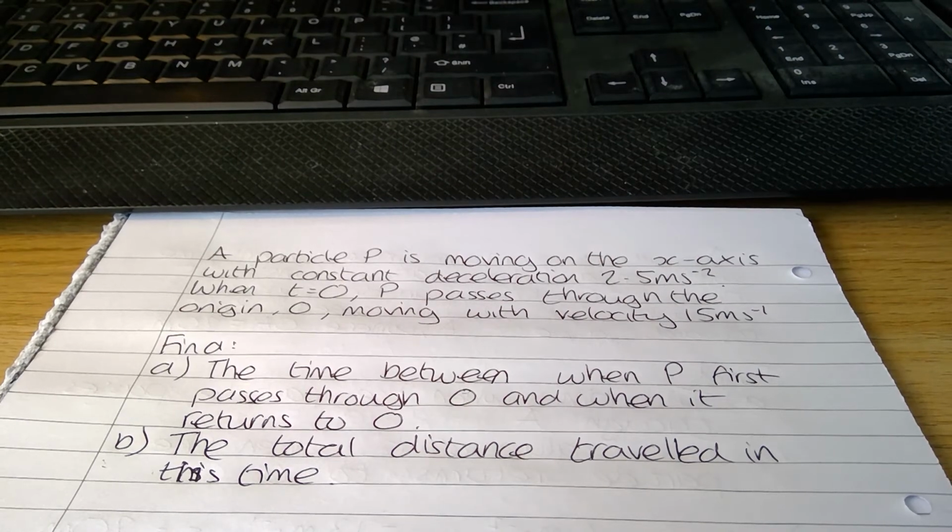Okay, so another example to the constant acceleration formulae. So we've got particle P moving on the x-axis with constant deceleration 2.5 meters per second squared. When t equals 0, P passes through the origin moving with velocity 15 meters per second. We're going to find the time between when P first passes through O and when it returns to O, and the total distance travelled in this time.